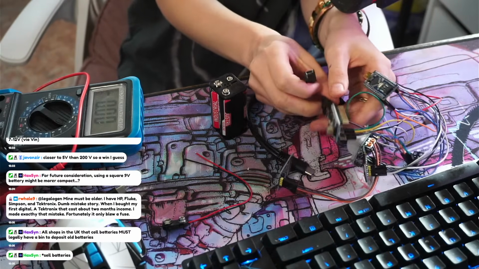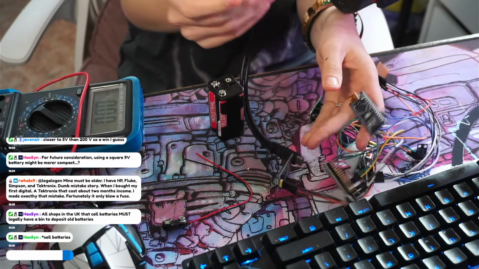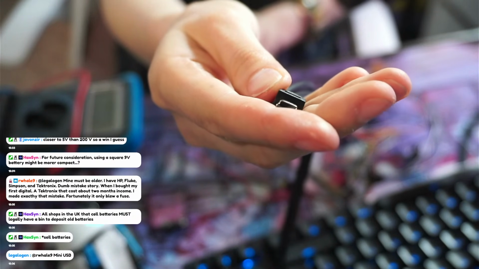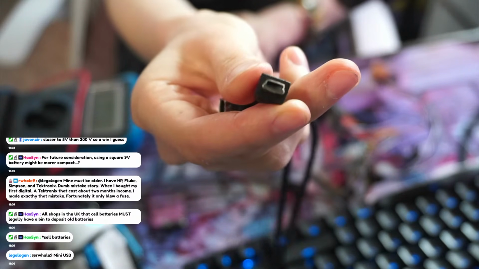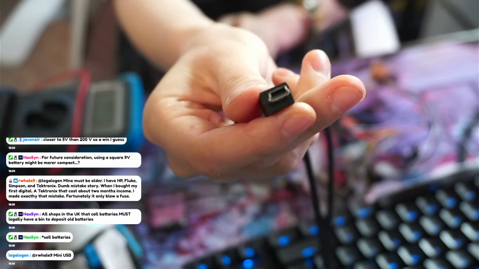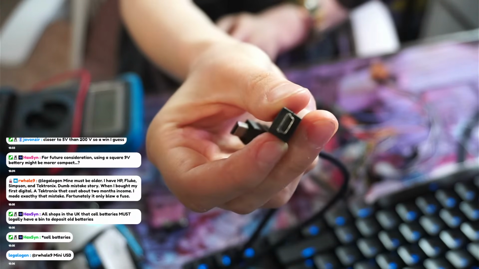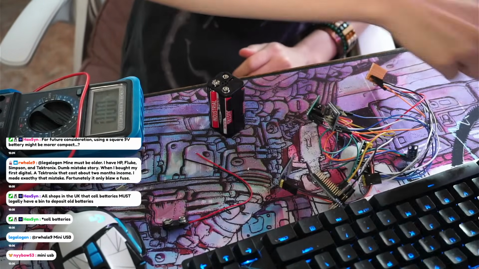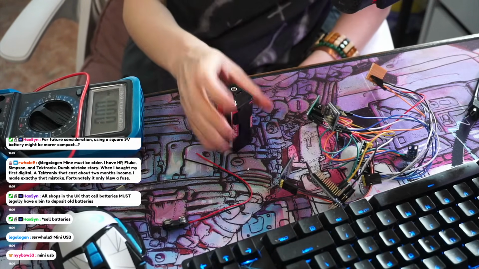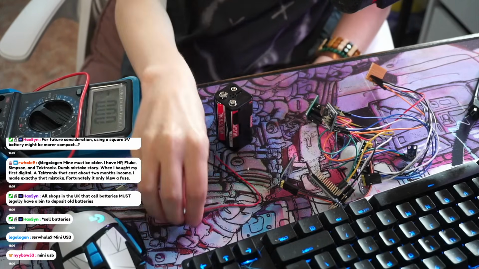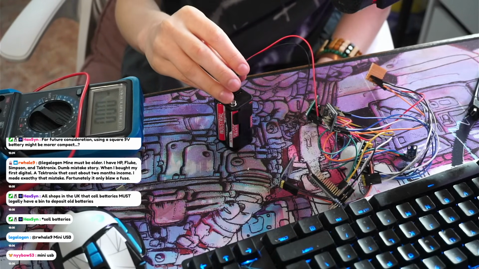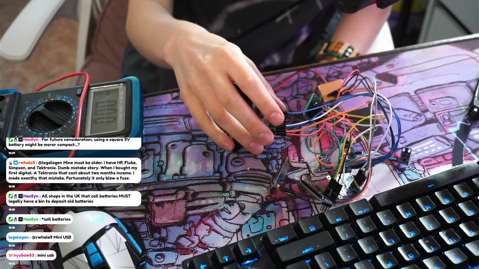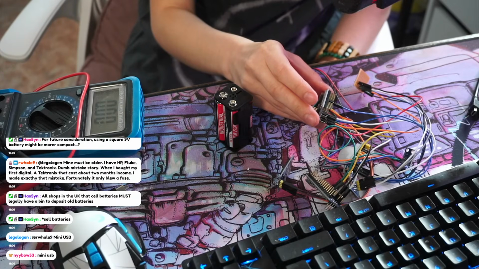Let me show you. What are these called? Mini USB? Is that called mini USB? Okay, perfect, thank you. We'll change it to mini USB basically. We'll use two mini USB ports here. Then it'll be done. We're definitely going to have to stick these guys somehow into the 3D print.